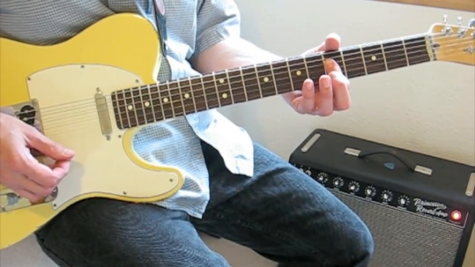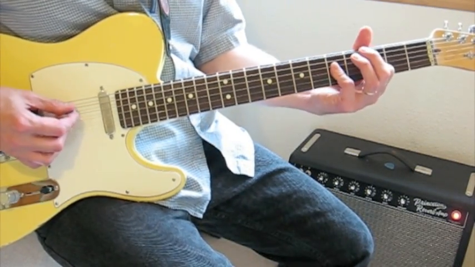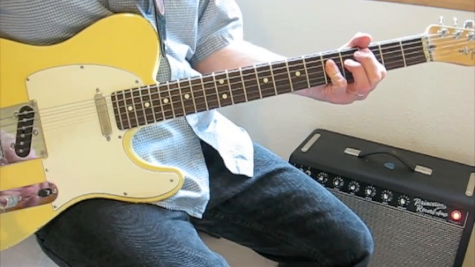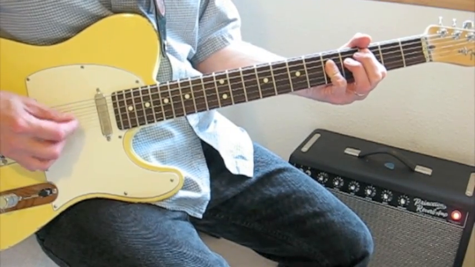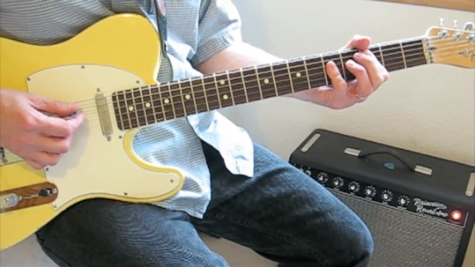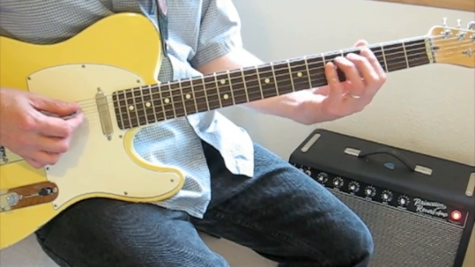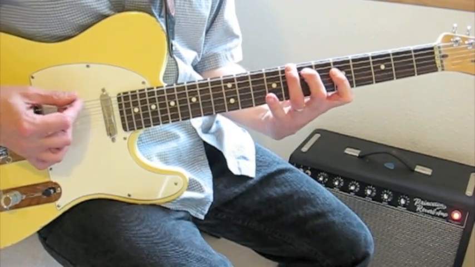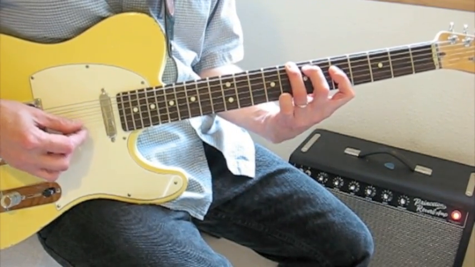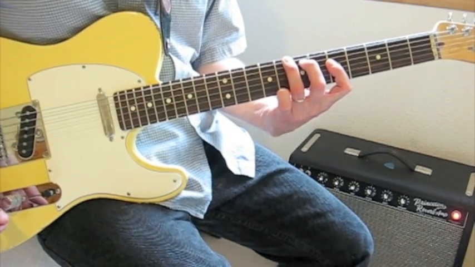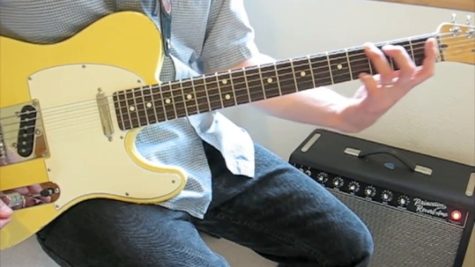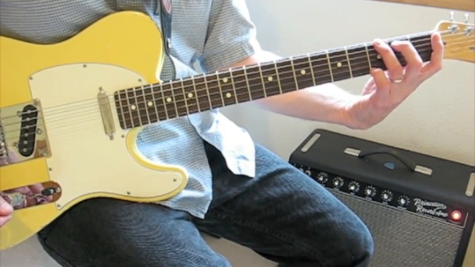It's a C chord. You can look at it like this, your standard A shape bar chord, or you could look at it like this, which you can see is your movable G shape.